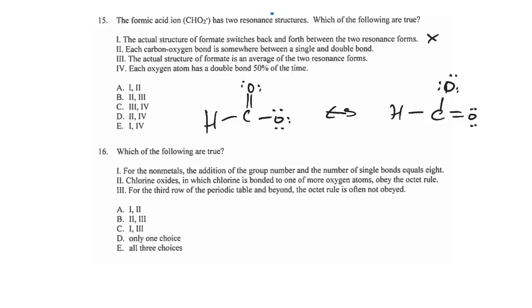Resonance works by taking the leftover p orbital in this structure, and this leftover p orbital, and likewise the p orbital in carbon, and it spreads those electrons out in that type of orbital, where those electrons get distributed across all these atoms simultaneously through one delocalized bond. That makes all the bonds equal in length. So each of the carbon-oxygen bonds is somewhere between a single and a double bond.